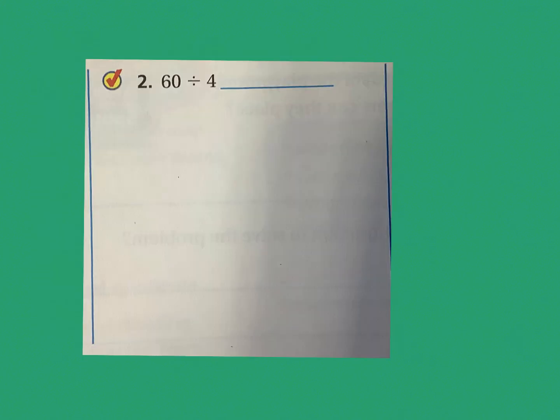All right, let's try another one. We have 60 being divided up into 4 equal servings, or 60 with 4 being subtracted over and over again. And I could go 60 minus 4, minus 4, minus 4, minus 4 until I'm gone if I want to. Kind of miserable to do that, right? So let's use those tricks we learned.